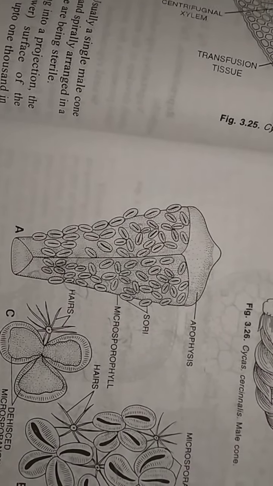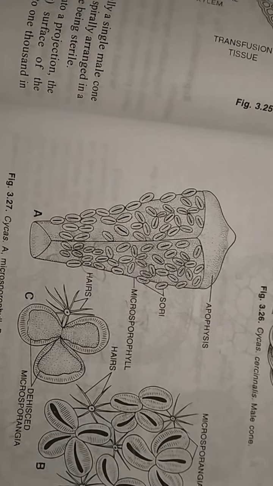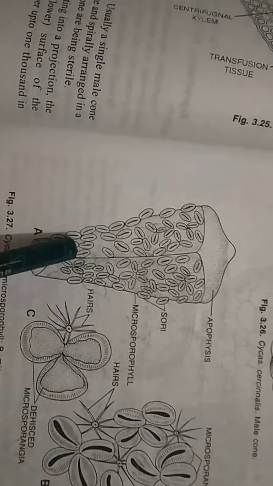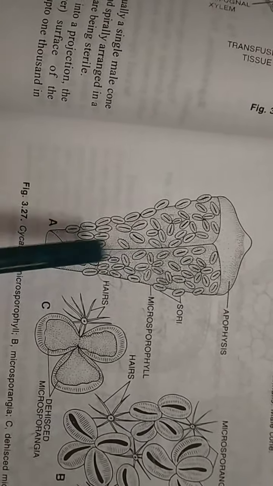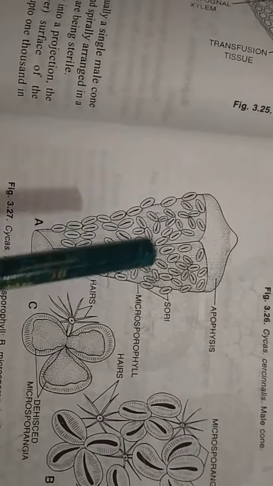Now coming to the lower surface of the microsporophyll, the fertile part. I told you the lower surface is fertile, so this fertile part of the microsporophyll bears microsporangia.